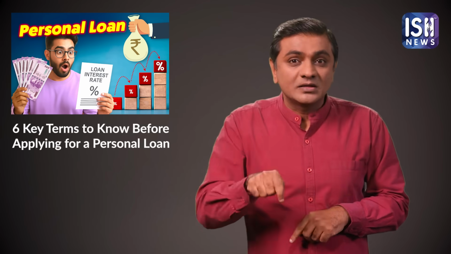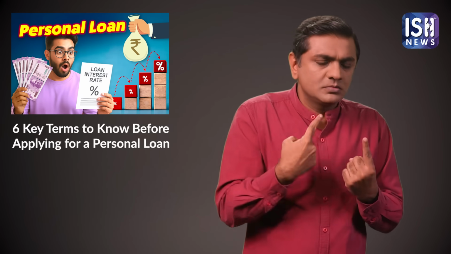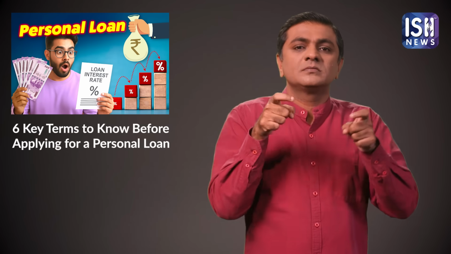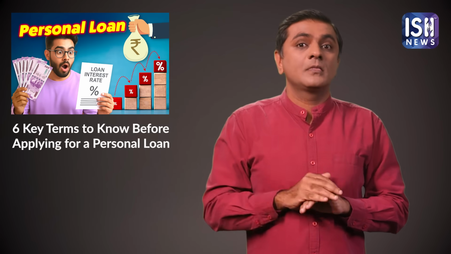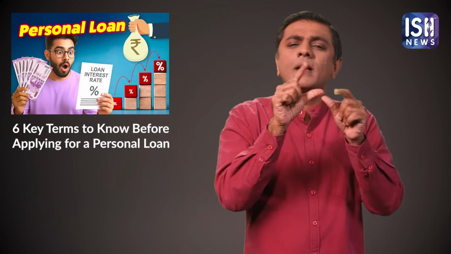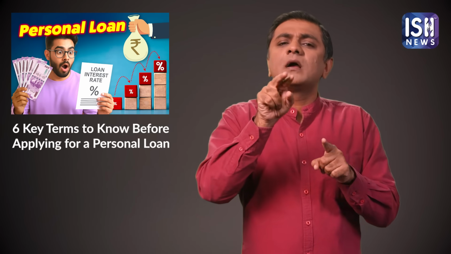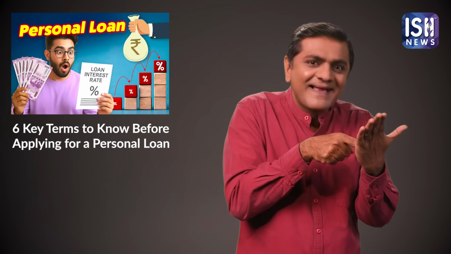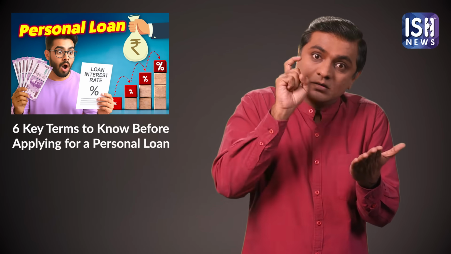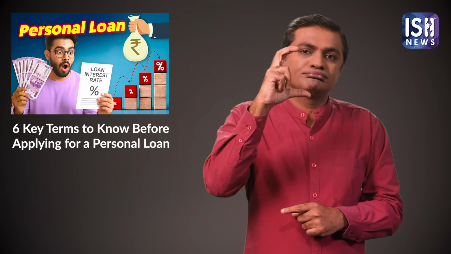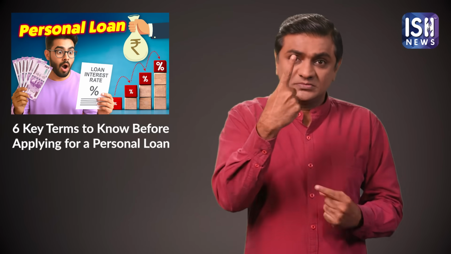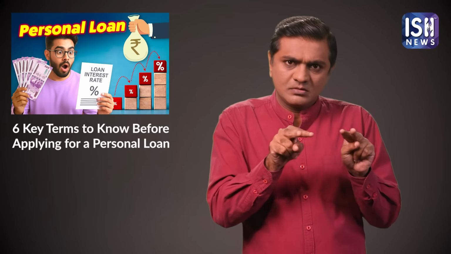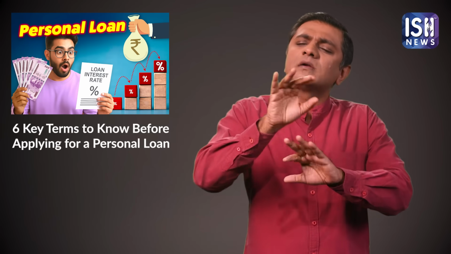Also, regularly check your credit score to monitor your credit card usage and maintain it responsibly. Many banking apps show pre-approved loans, meaning the loan is already approved for you. Don't click on it out of excitement. You might end up paying a higher percentage and suffer losses. So always analyze the pre-approved loan carefully before applying.